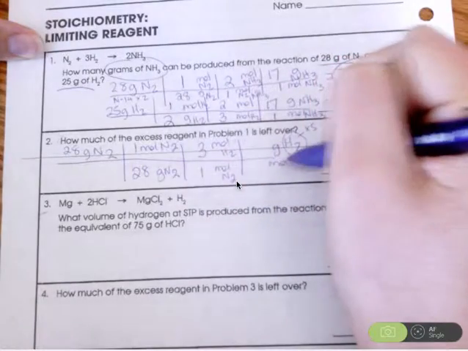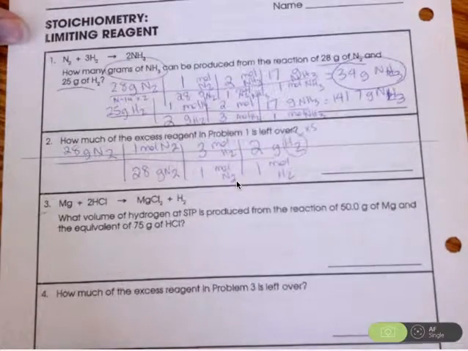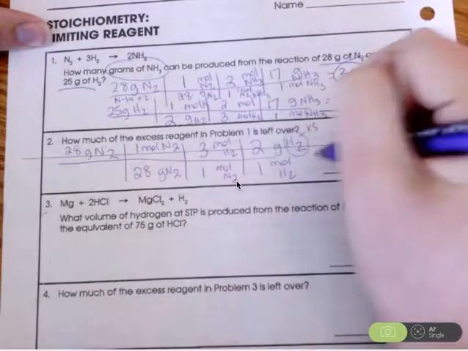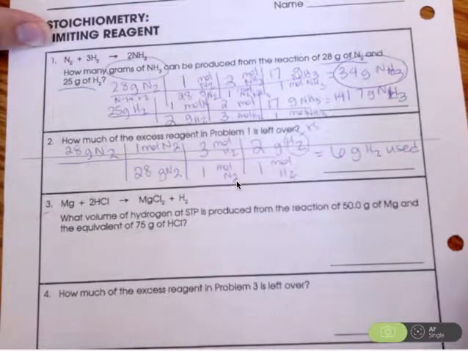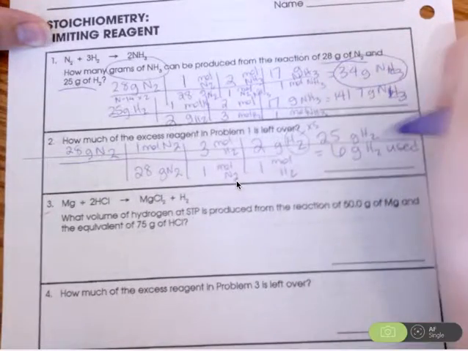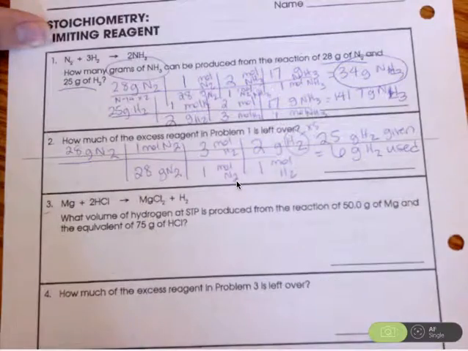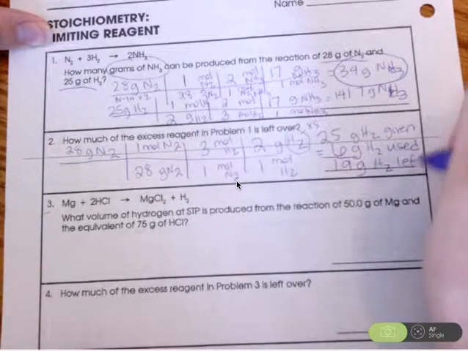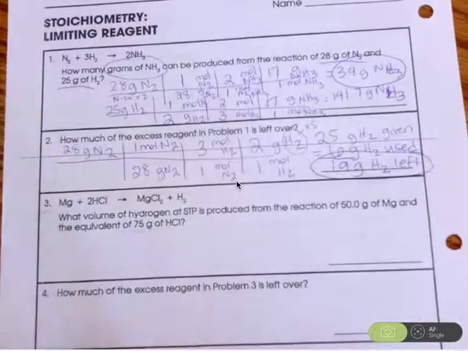And then 1 mole of H2 equals the molar mass of H2. So for this one, right, 28 divided by 28 is 1, and 3 times 2 is 6. That's how much is used in the reaction. But I started with 25 grams of hydrogen. That's how much I was given. So 25 minus 6 gives me 19 grams of hydrogen left over. Okay? Pause. Check the next video.